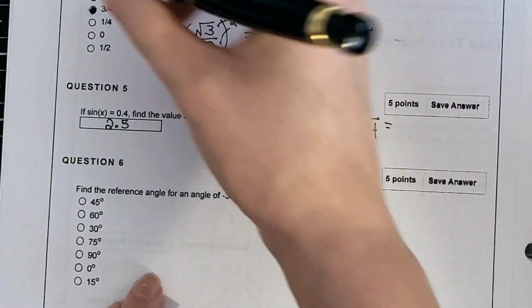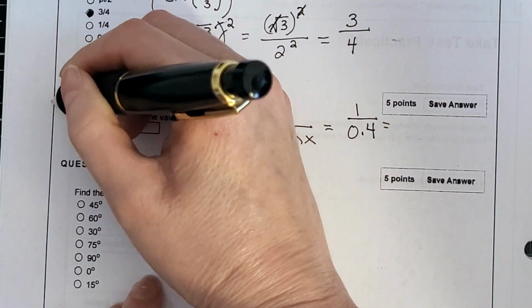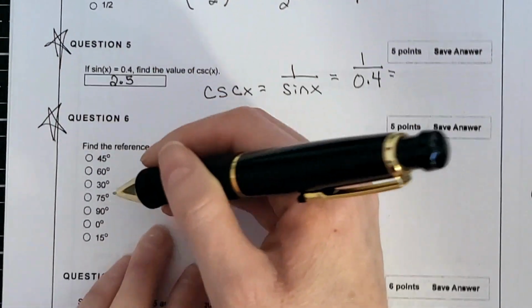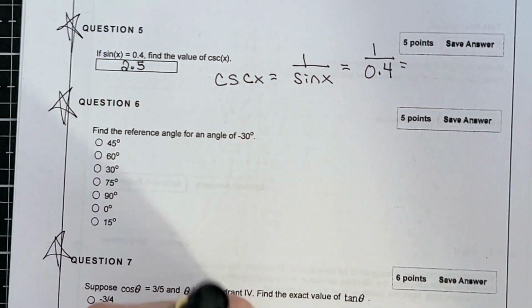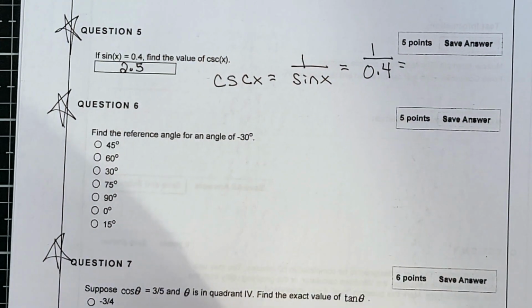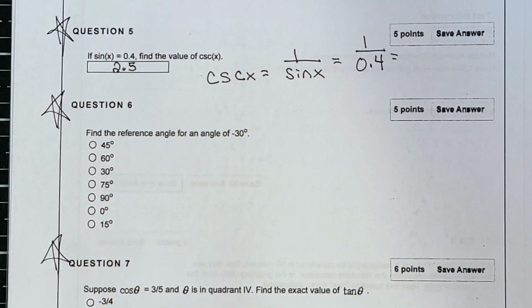I'm forgetting to star these, but every single one on this page, you can go ahead and star. I saw every single one of these similar on your exam.